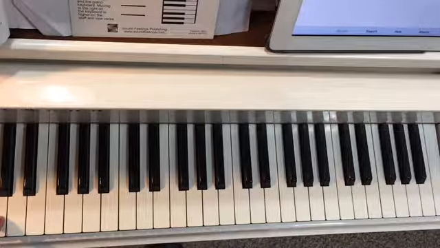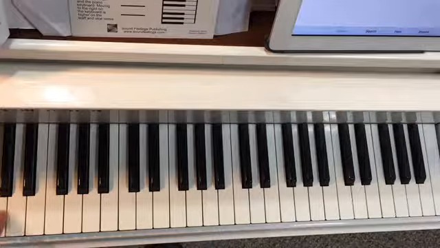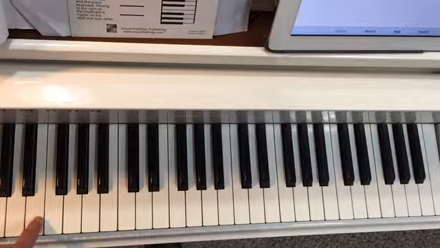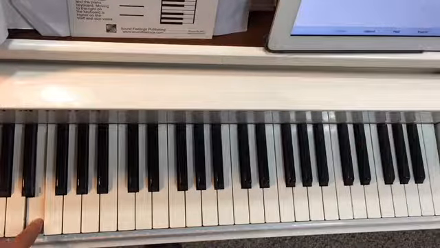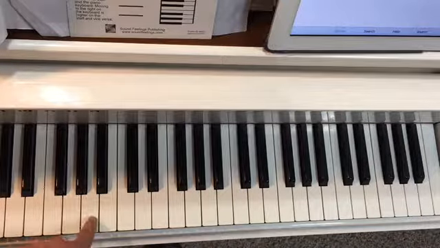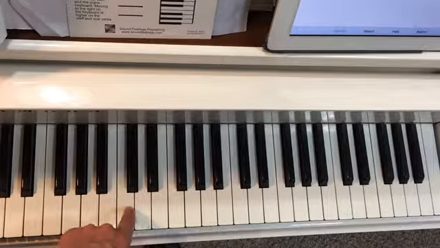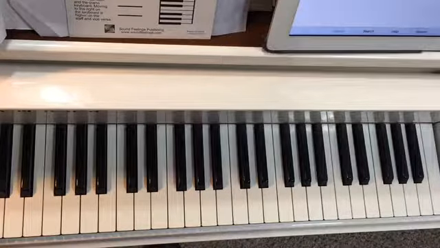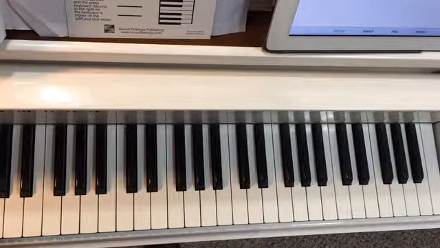Here is one pitch. Here is a pitch higher than that, a pitch higher than that, and it goes higher and higher as long as I keep playing to the right. Melodies are just groups of those pitches, high or low.